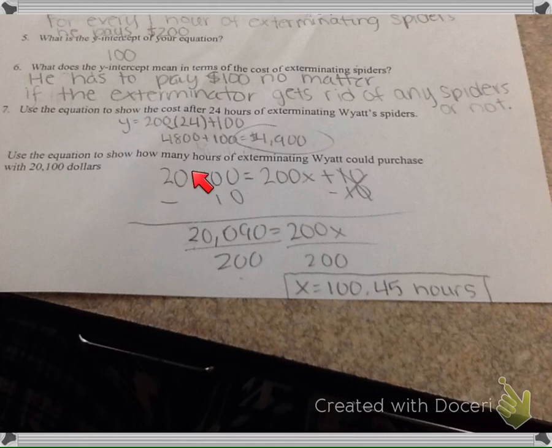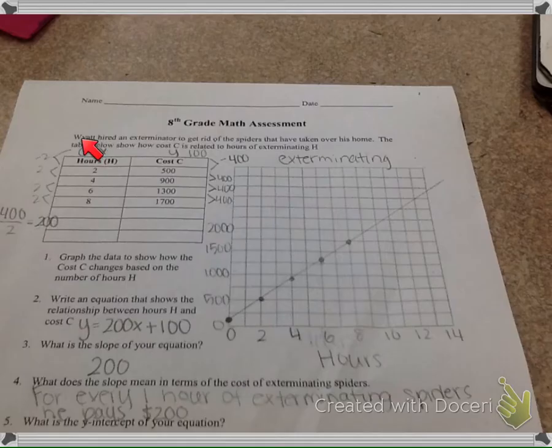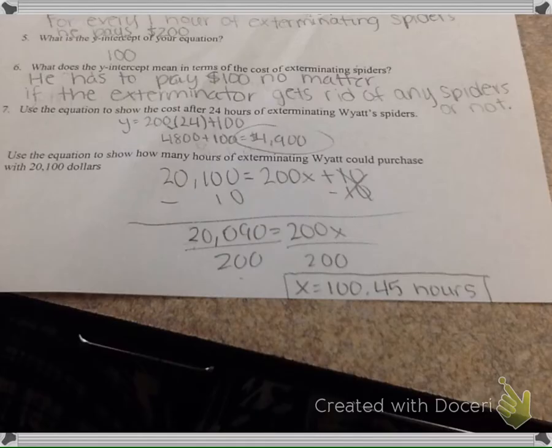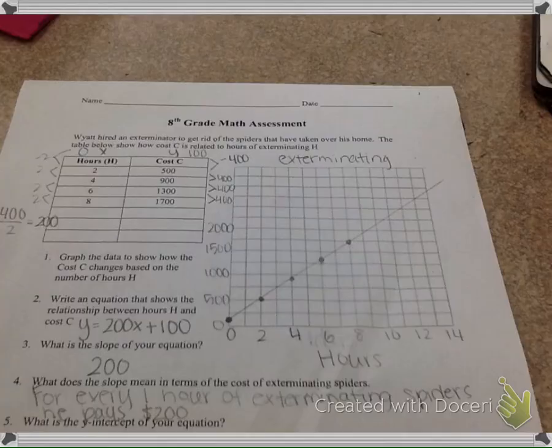Use the equation to show how many hours of exterminating Wyatt could purchase within $20,100. I don't even know. So our problem back here, once again, is C equals 200H plus 100. So this time we're trying to find how many hours. So you're going to put the cost they give you into the C slot.